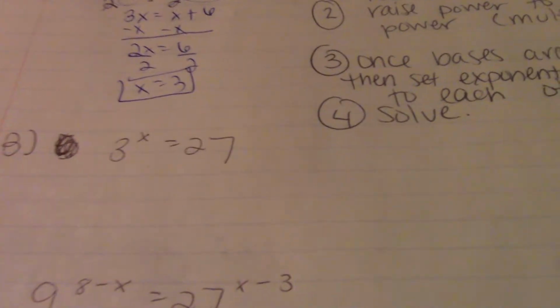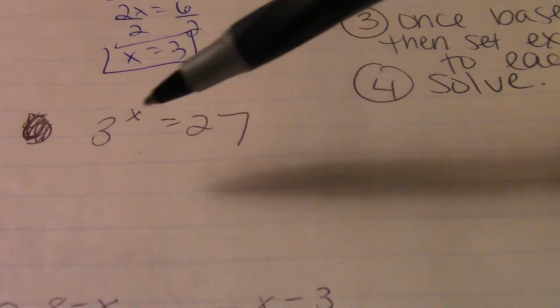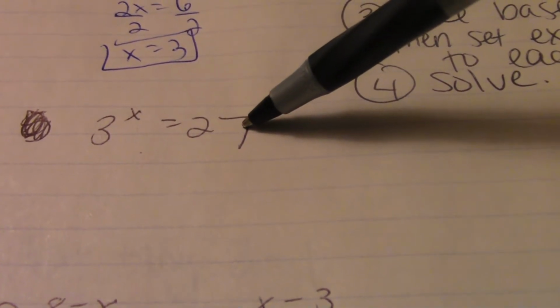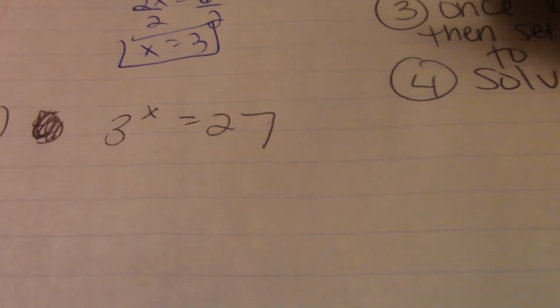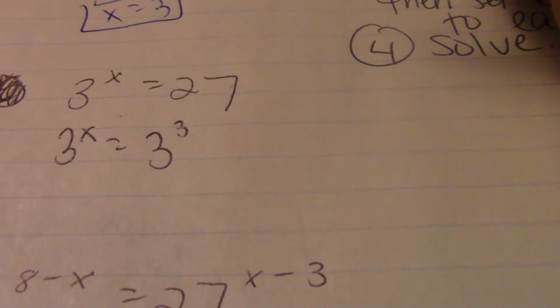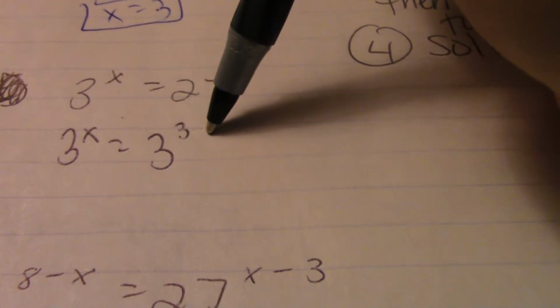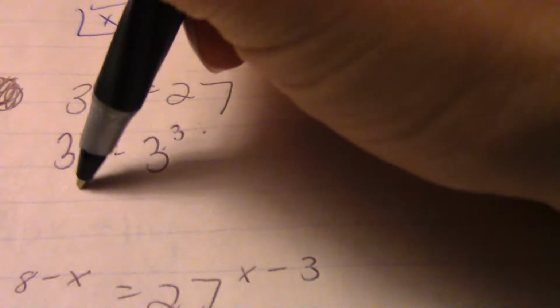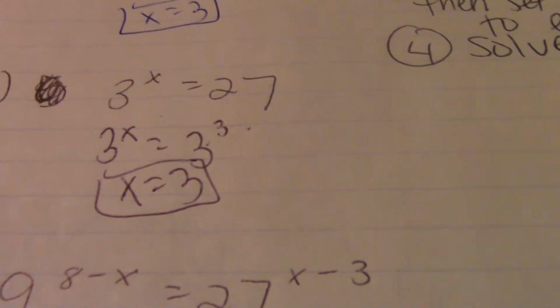Let's try another one. 3 to the x equals 27. Well, 3 to what power is 27? 3 to the third power. Because 3 times 3 is 9, times 3 is 27. So 3 to the x equals 3 to the third power. Okay? There's nothing to be multiplying that 3 by. So that 3 equals that 3. So I'm going to write x equals 3. And that's this x and that 3.